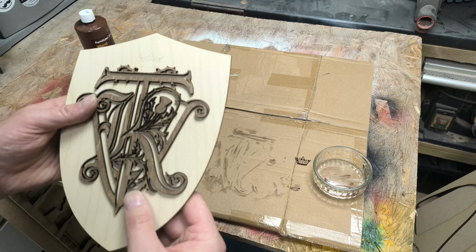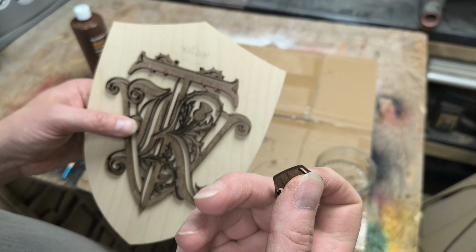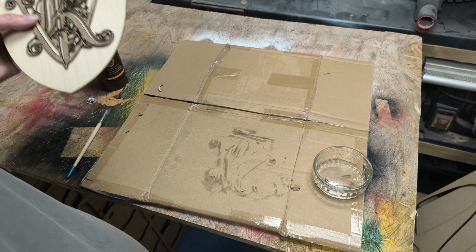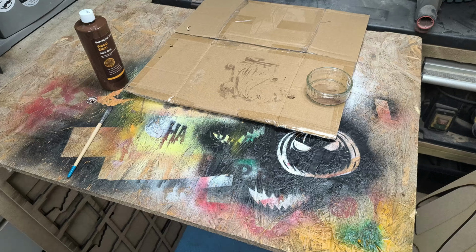Now that everything's dry and ready to assemble, I'm going to go ahead and glue these pieces together, and then we'll come back and have a look at the overall finish on it. I think it's going to look really smart, and I think any customer will be very happy to have something like this.